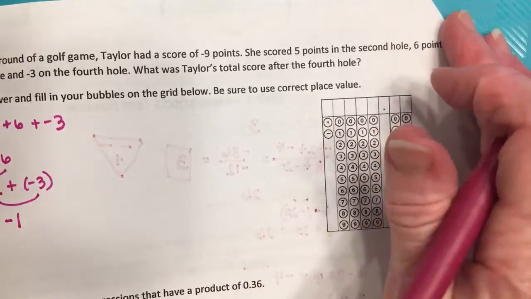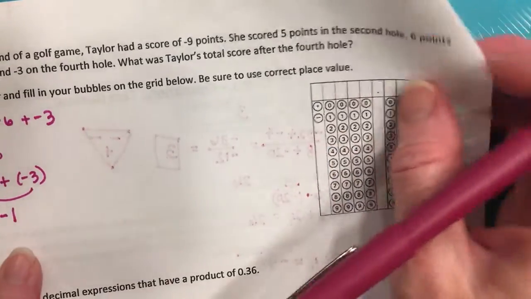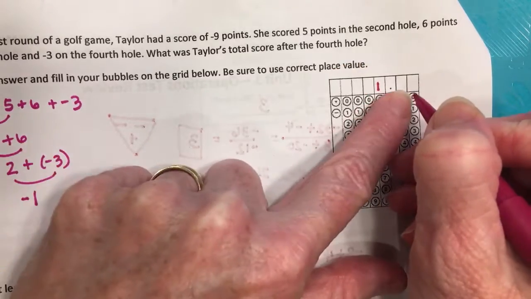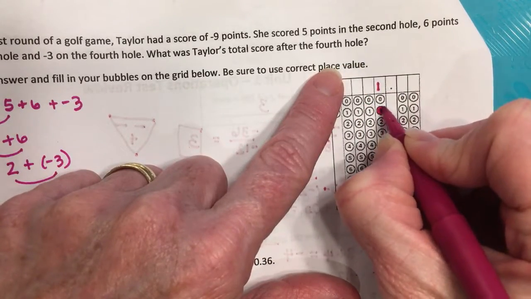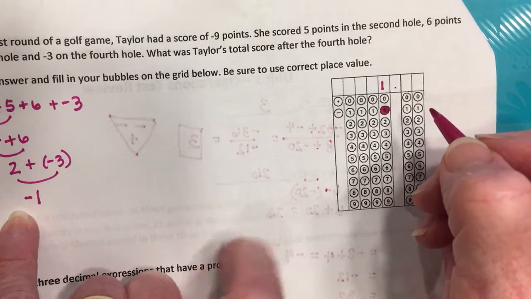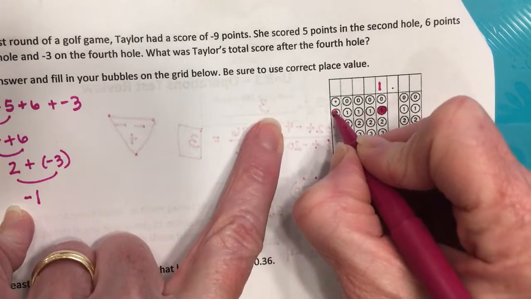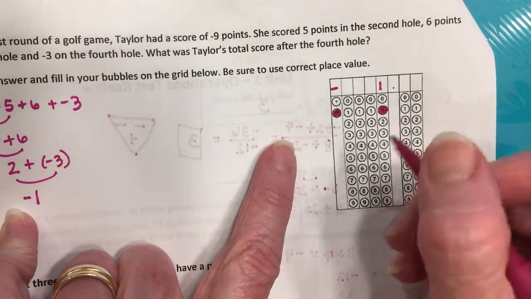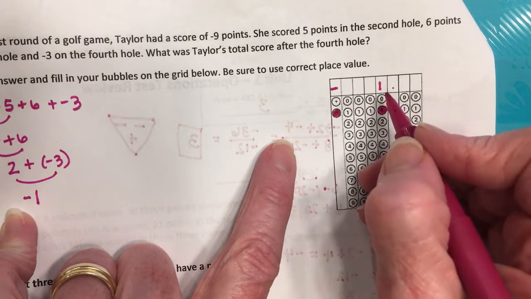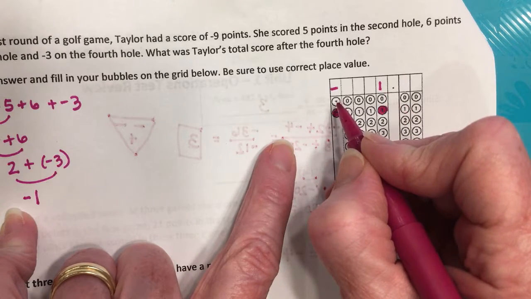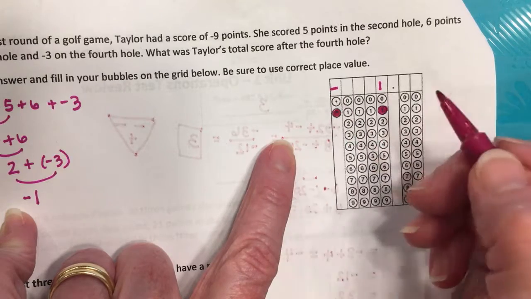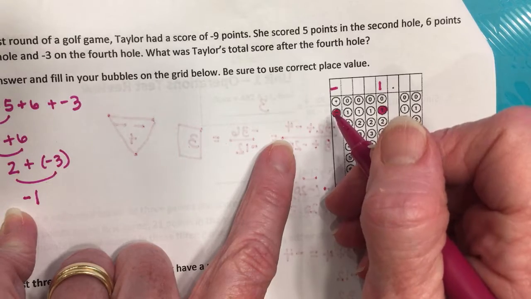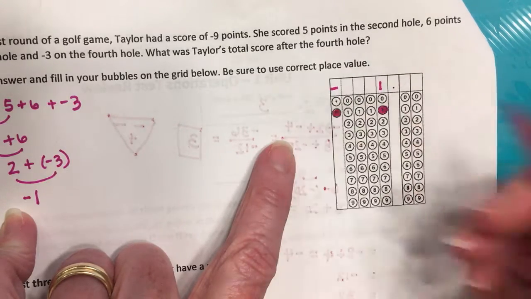When you fill in your griddable, make sure you realize this is one whole, so that needs to go in front of the decimal point, not behind it, right? I'm going to bubble in the 1, and because I have a negative answer, I need to make sure I fill in the negative sign at the front of the griddable. If you had a positive answer, you would not have to bubble in the positive. If you don't bubble either one of these in, they assume it's positive. But if you want it to be negative, then you have to make a point of making it negative. And you can write the negative up here.